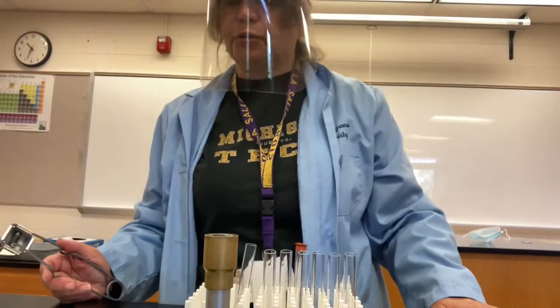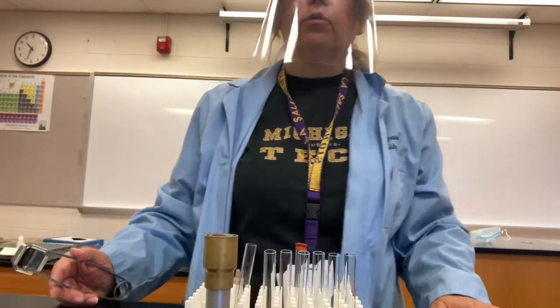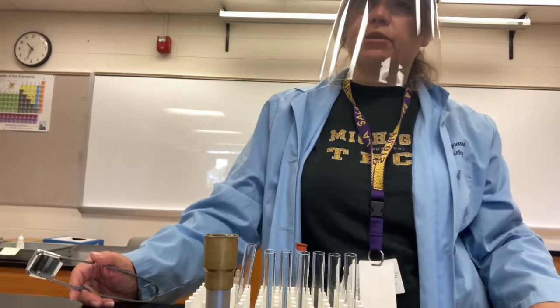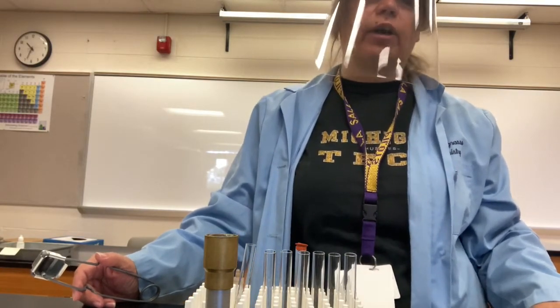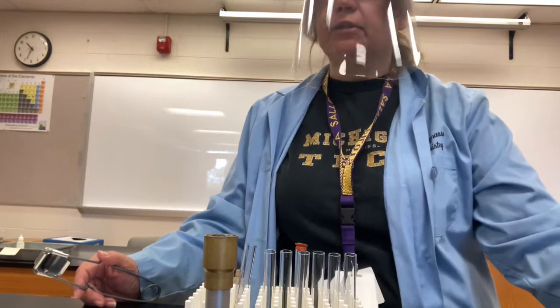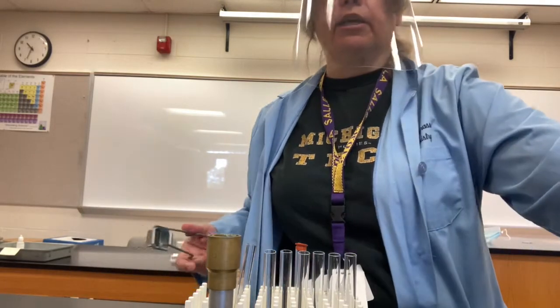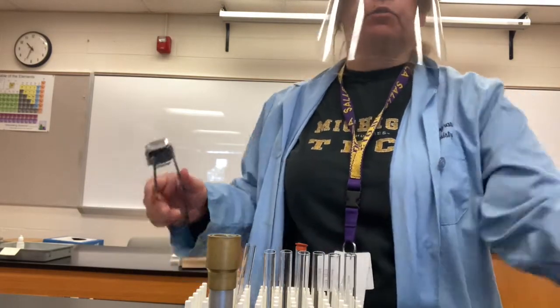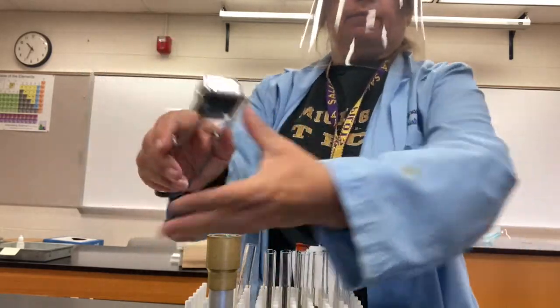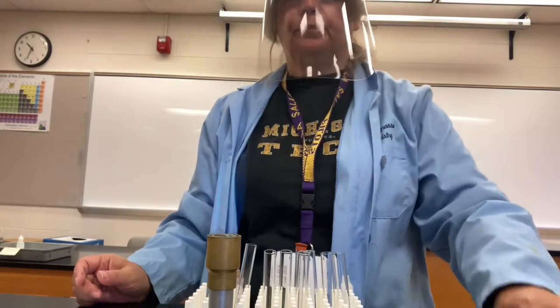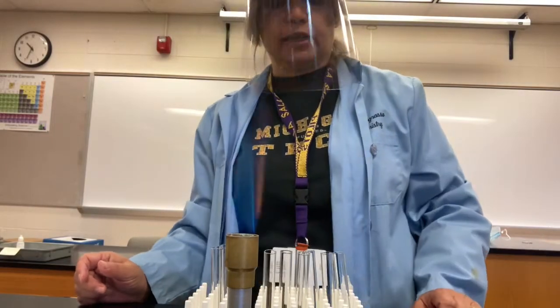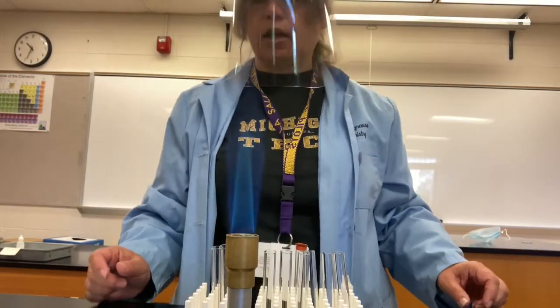In part 2 of the analysis of table salt, we're going to be checking for the presence of sodium ion in the table salt. The silver nitrate test is a test for chloride ion. We're going to do a flame test to test for the sodium ion. So first I will light a Bunsen burner. And there's your burner. You can see the nice blue inner cone, so it's nice and hot.